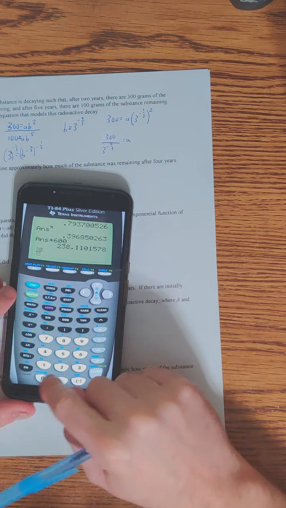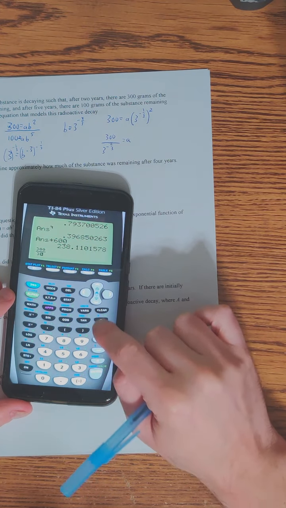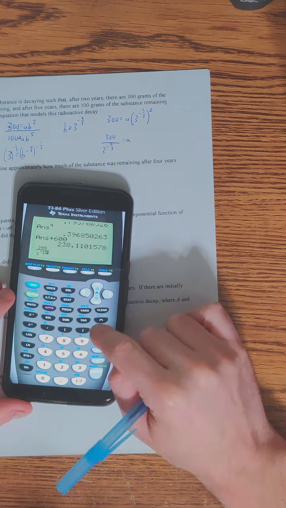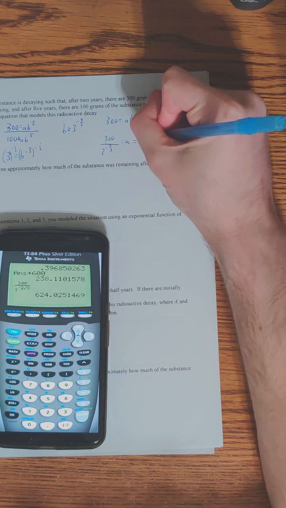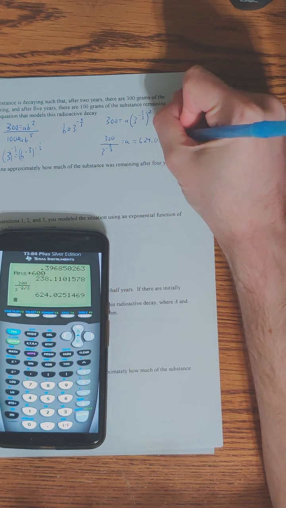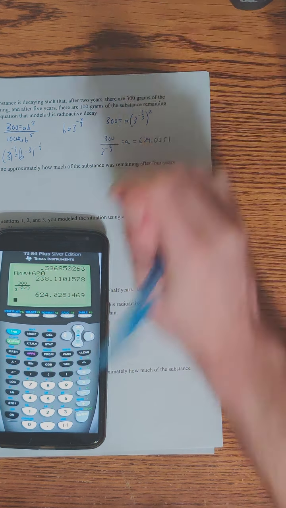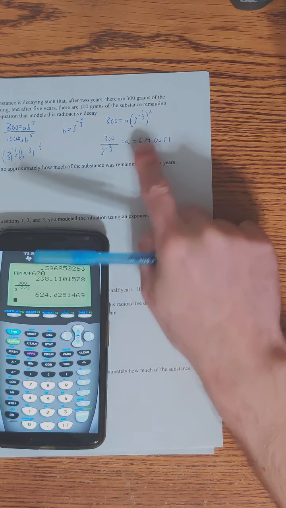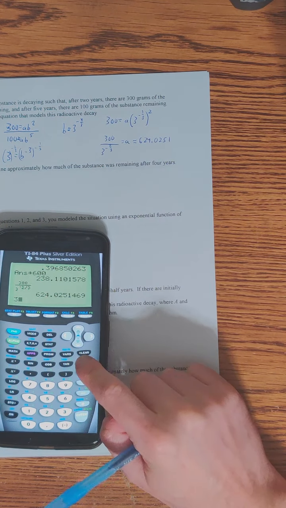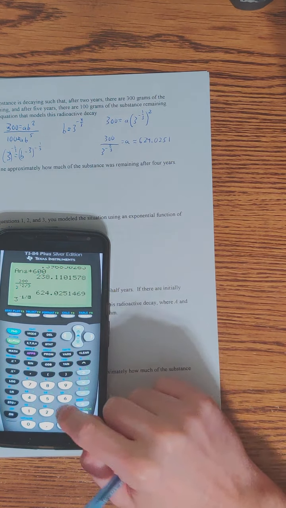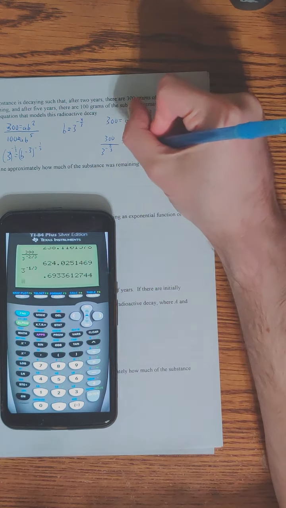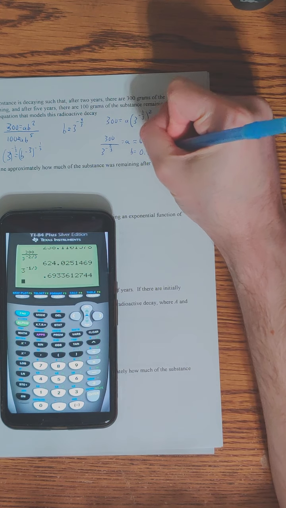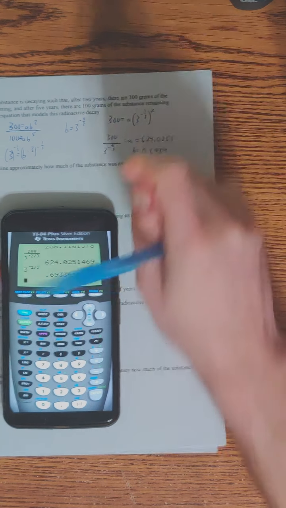So 300 divided by 3 to the negative 2/3 is about 624.0251. And b is 3 to the negative 1/3, which would be 0.6934.